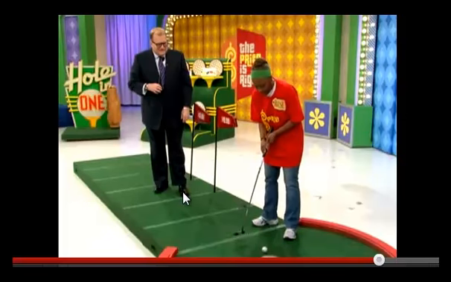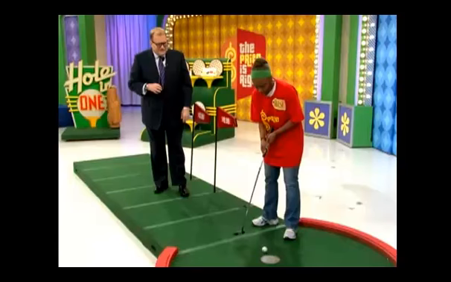And I'll pause it right there. And the question I have for you is, do you think she's going to make it into the hole? Do you know if she's going to make it into the hole?